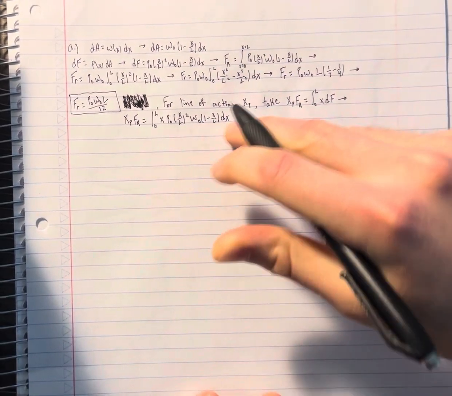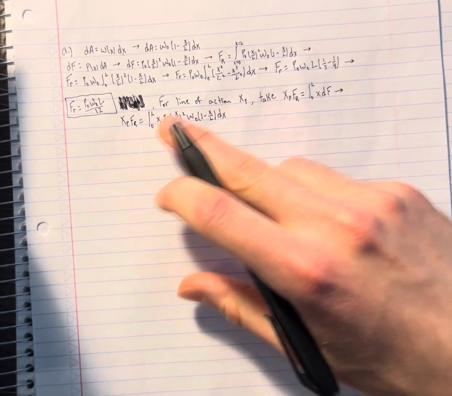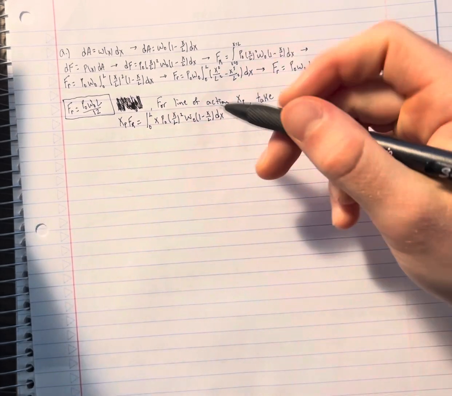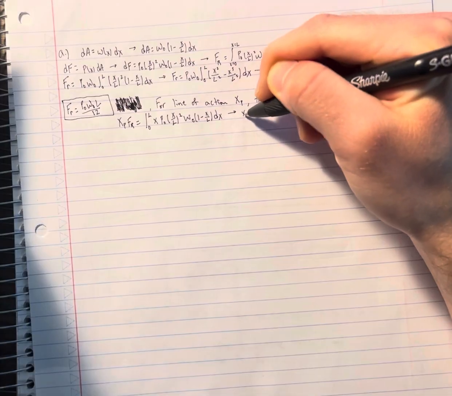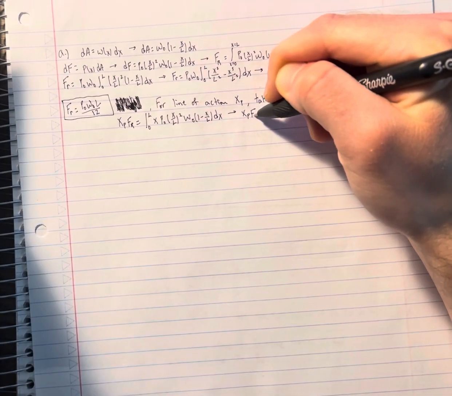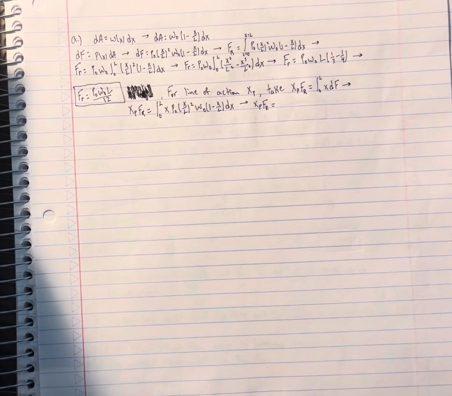So literally the same thing as we did above, but with an extra x term slapped on there. Drag out the P0 and the W0, distribute the x's. After you do the integral, I'm not going to do the full integral, you guys can figure it out.